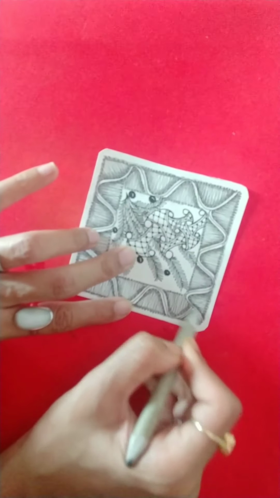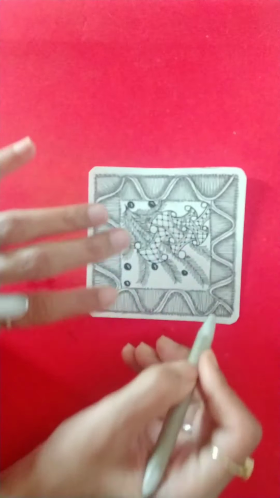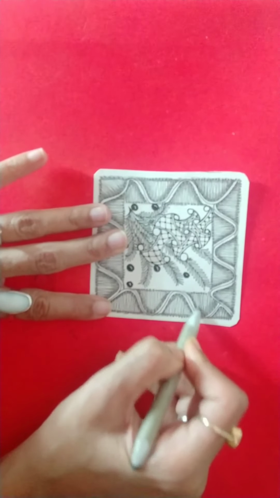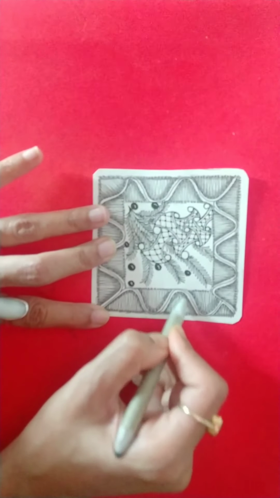I'm just taking away, blending a little, not covering the entire center.